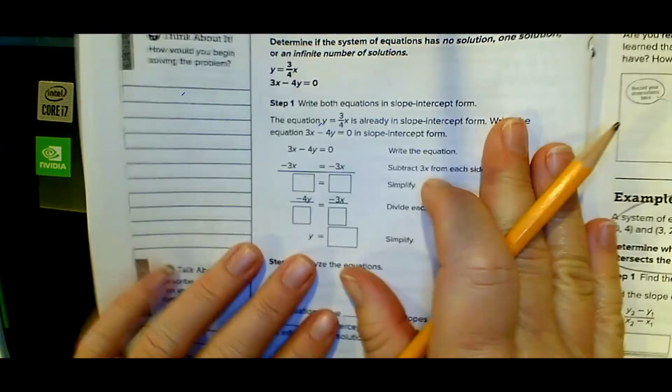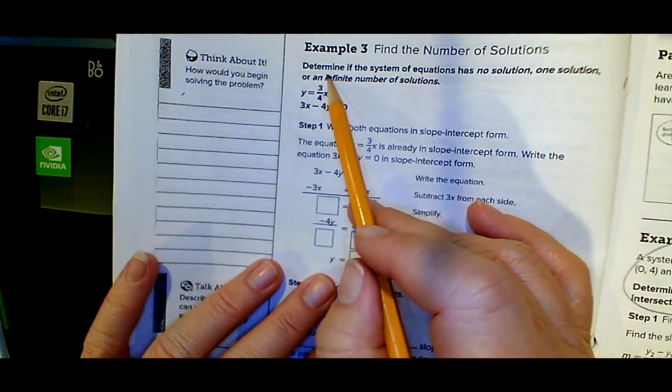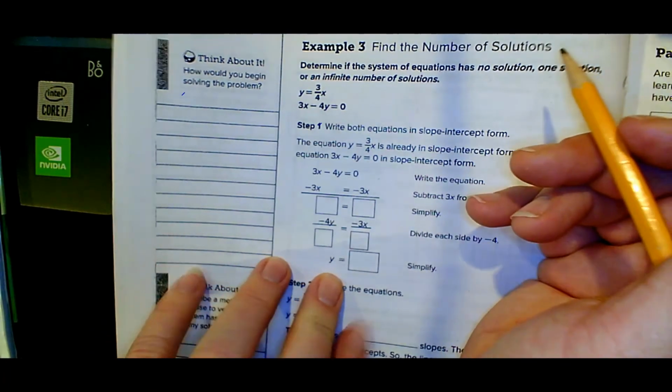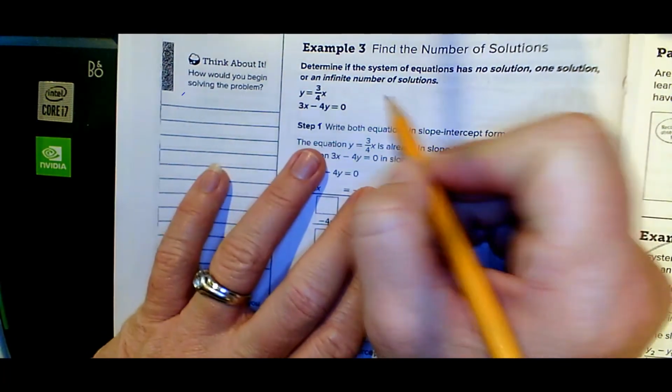Okay. Hopefully you found those parallel lines. Ahoy! Determine the number of solutions here. Same deal. I'm guessing it's going to be infinite numbers. Let's find out.